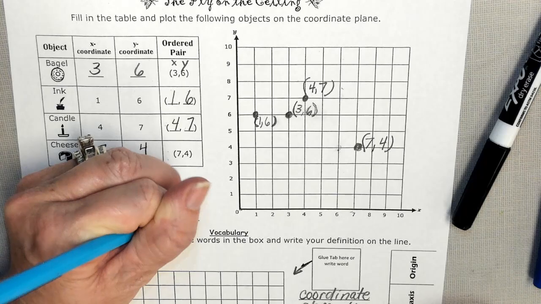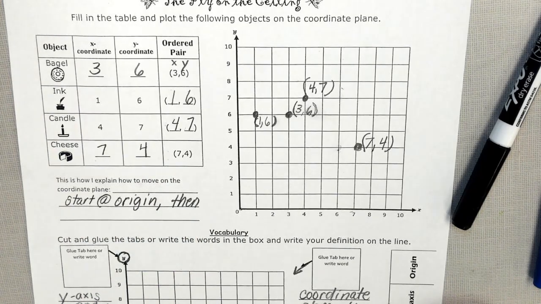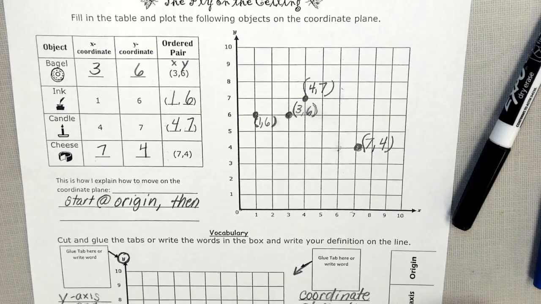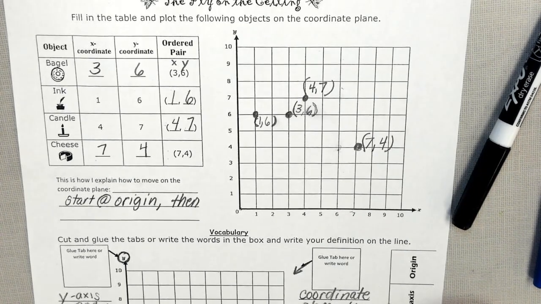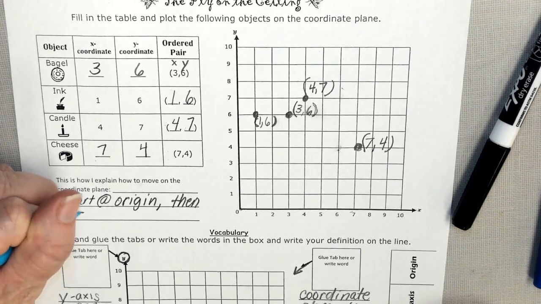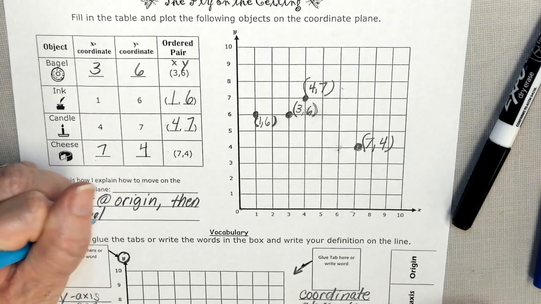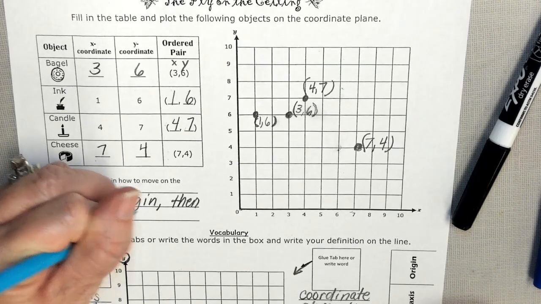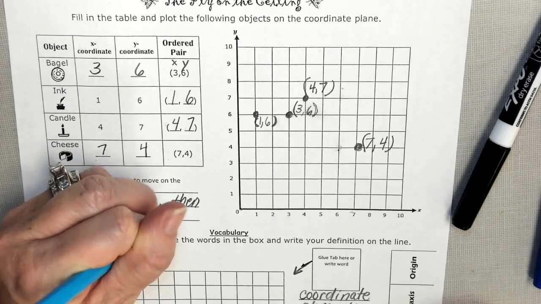Then, which way would I travel first? Horizontally or vertically? Jackson, how am I going to travel once I start at the origin? You're going to go to X. Yes. Travel X first. Then Y.